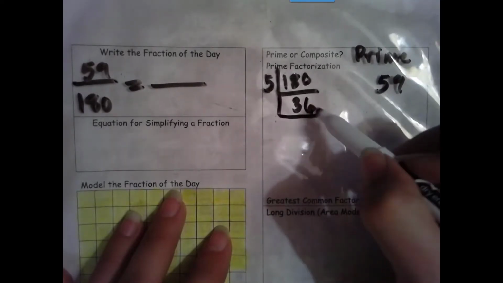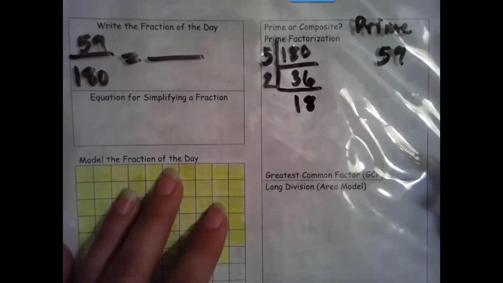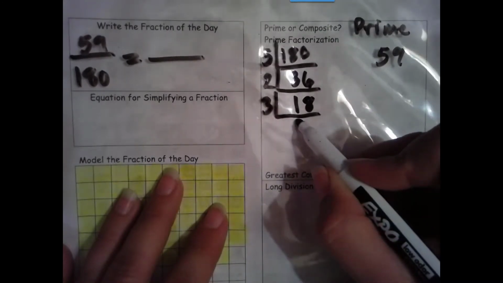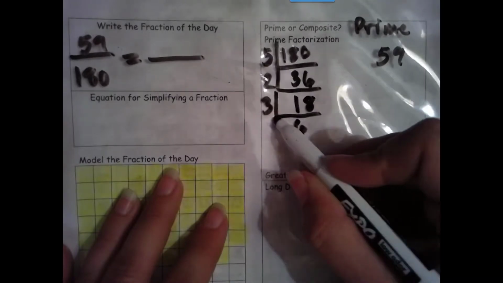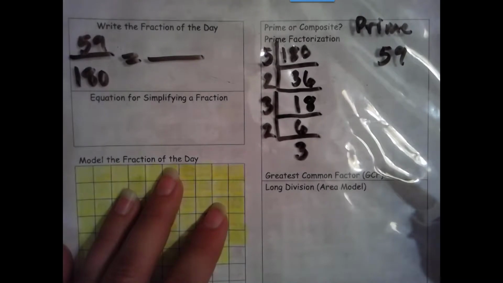Okay, 36 is even, so I can divide by 2. I can get 10 twos out of 30. That leaves 16, and 8 times 2 is 16. I can divide by 3 here, because 1 plus 8 is 9. I get 6. That's even. I can divide by 2. I get 3. 3 is prime, so we are done.